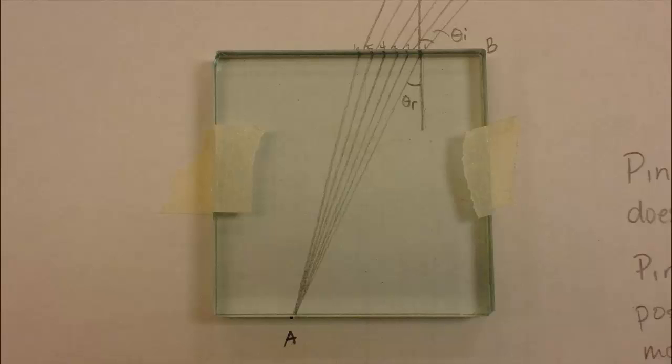For the glass, you're going to be keeping pin A in position and moving pin B successively to the left, so you create multiple lines for refraction, so you can measure multiple angles of incidence and angles of refraction for your first square. For your second material, you'll do basically the same thing, but you will use a liquid, a bottle, or you will use a crystal.